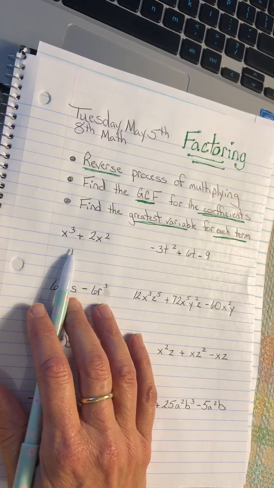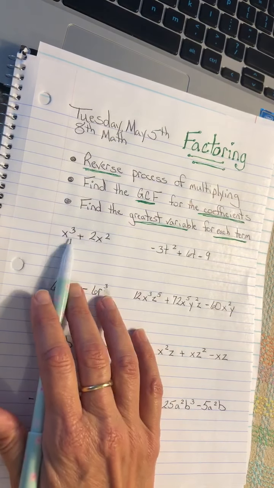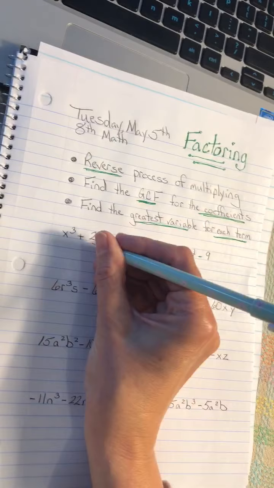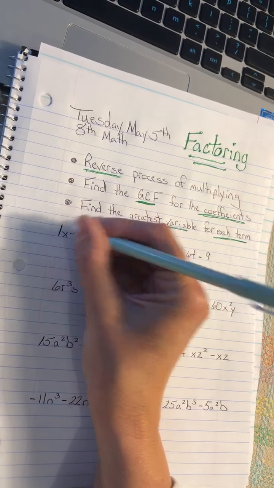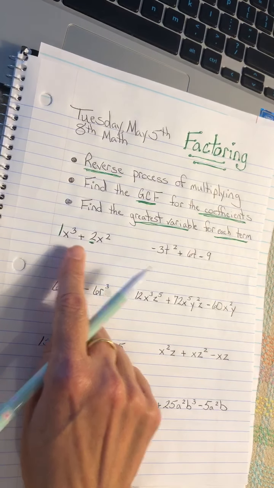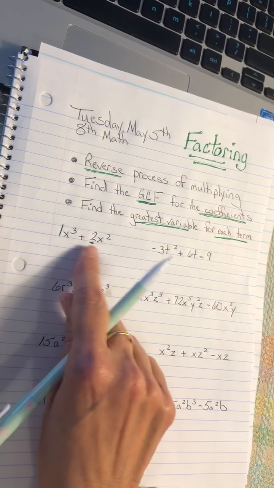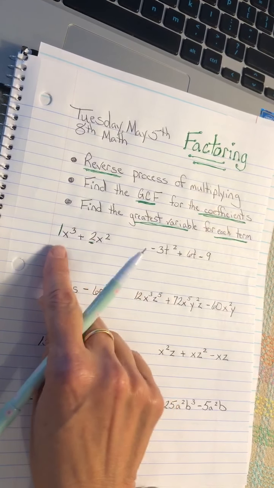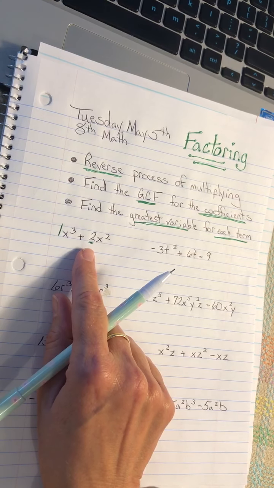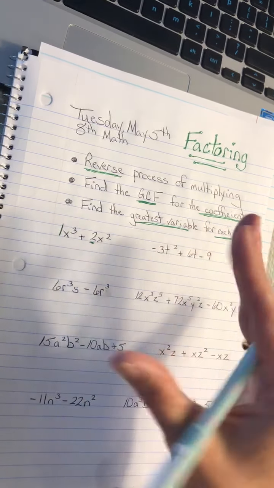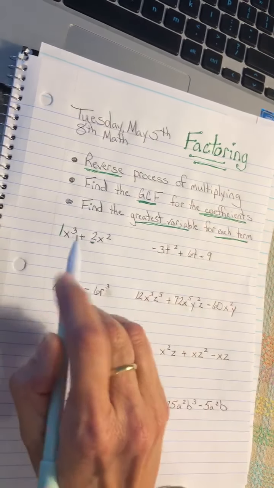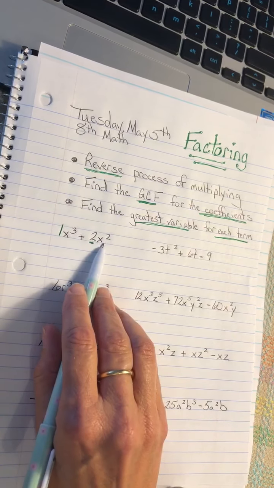So let's look at the first one: x to the third plus 2x squared. This has a coefficient of 2. If you want to put the 1 in front of the x to the third, they do not have anything in common. The only thing they have in common is a 1. We're not really going to show the 1 factor. Remember, 1s tend to be dropped in algebra. So there is not a number that we can factor out, but we can factor out a variable.